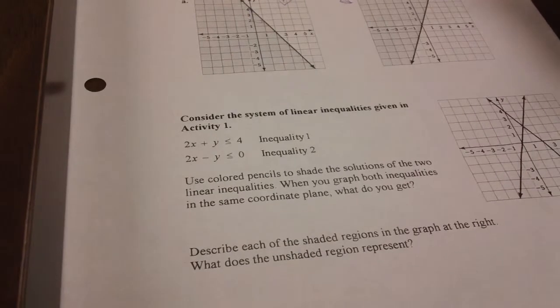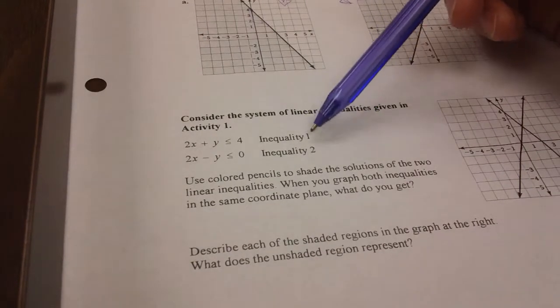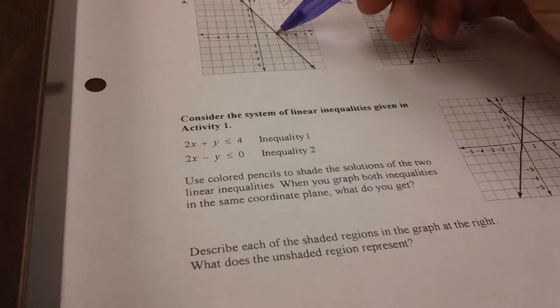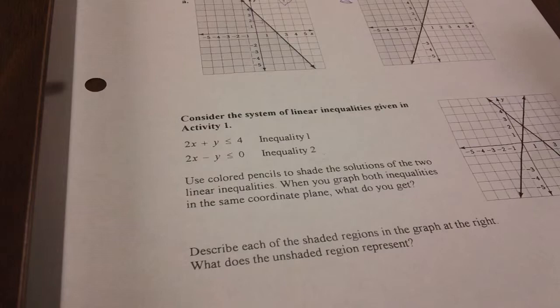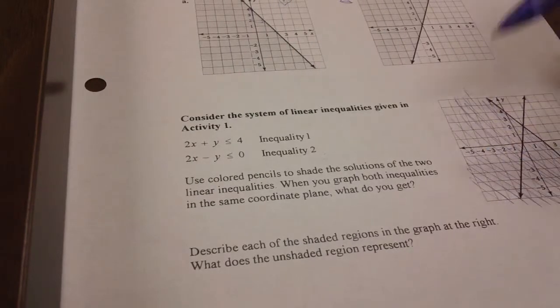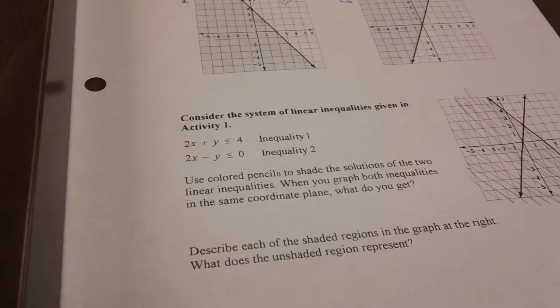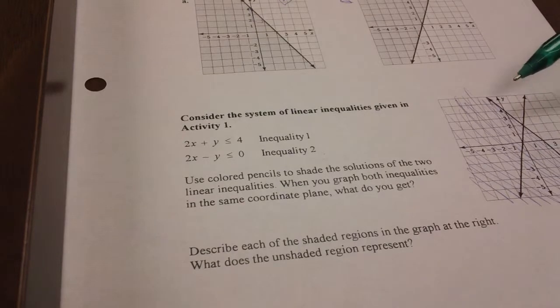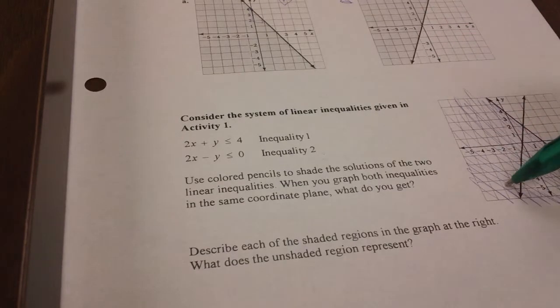Okay, consider the system of linear inequalities given in activity 1. So here they are listed again. Use colored pencils to shade the solutions of the two linear inequalities. So here we're shading below. And on this one, we're shading above.